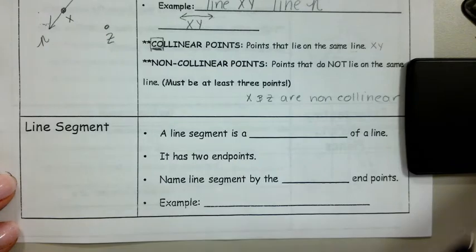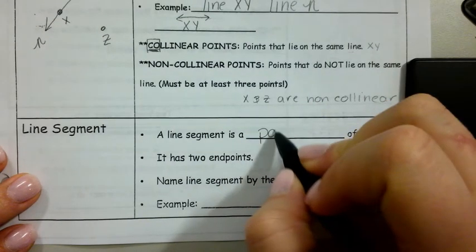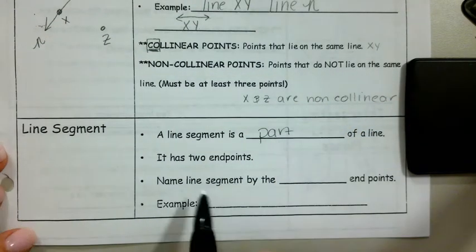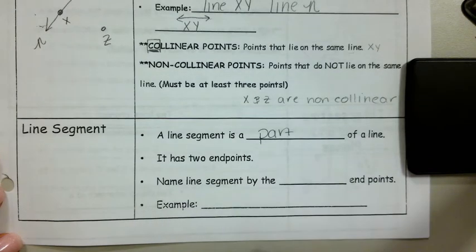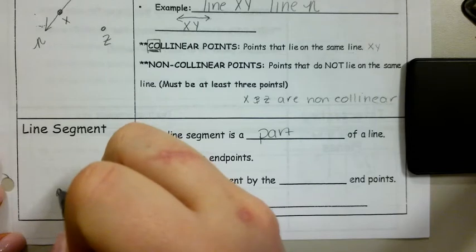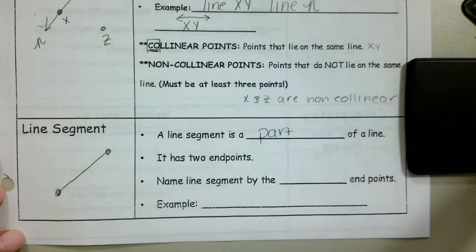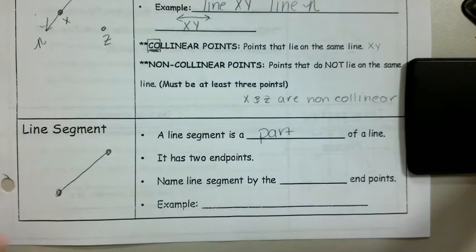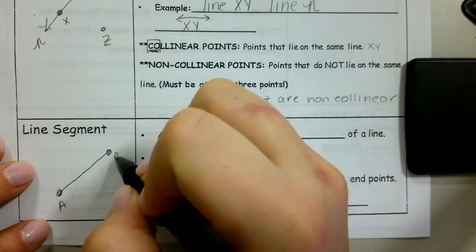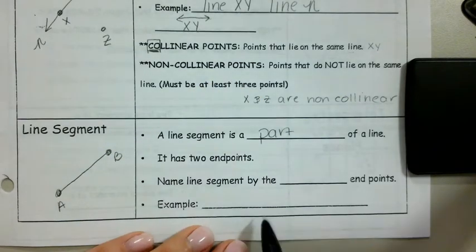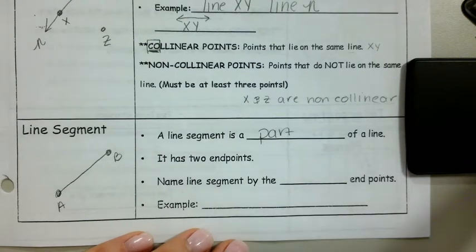Line segment. A line segment is a part of a line. It has 2 endpoints. And when we name a segment, we name it by its endpoints. So if we have a line segment here, there's going to be dots at the end because it's a part. It doesn't go on after these points. And let's name it A, B. Oh, I missed a word here.